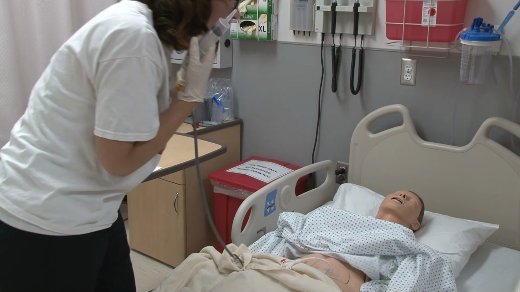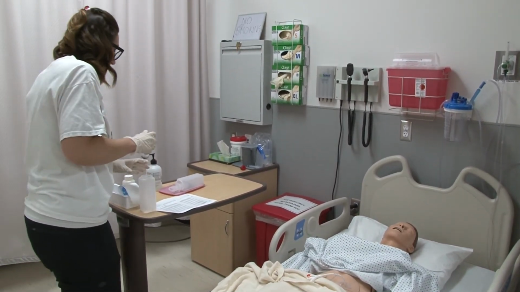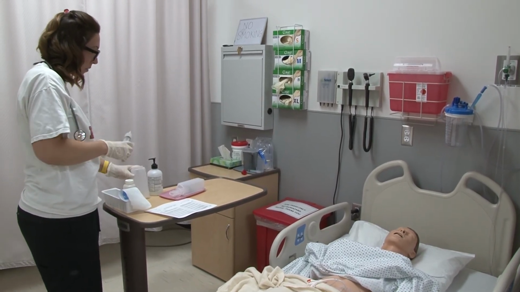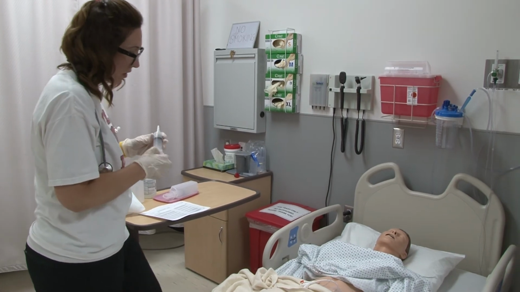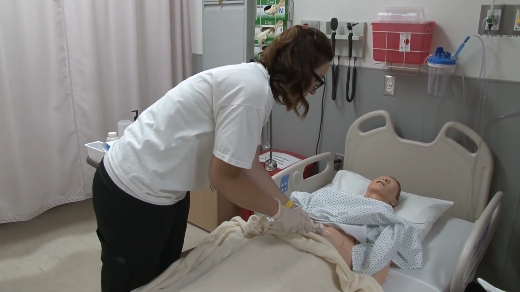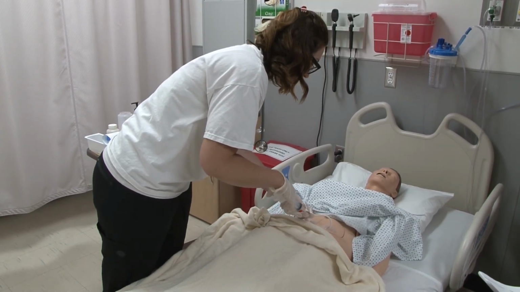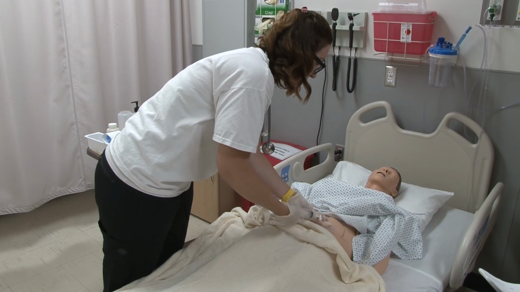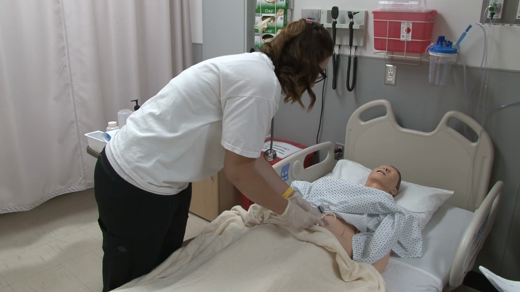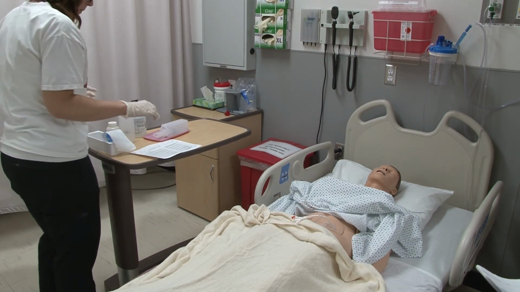Okay. And real quick, I'm going to go ahead and draw up some water here at the bedside to check for patency. And again, approximately 20 mLs of water, just to make sure it's flushing well. Okay. And it's flushing well, no issues. I'm going to clamp the tube a little bit and close it off. Okay, Mr. Rogers, everything looks great here with your Gtube, so now I can go ahead and administer your medications.